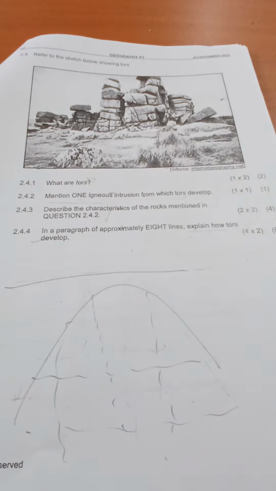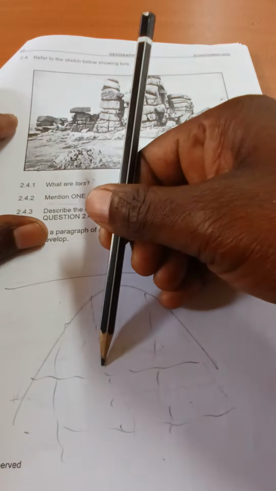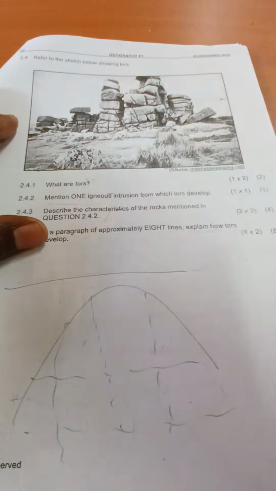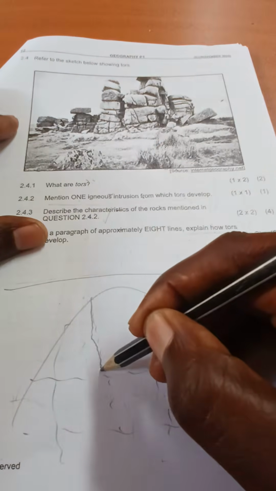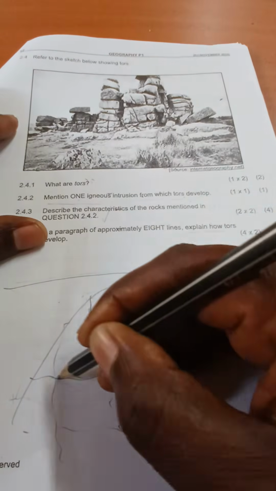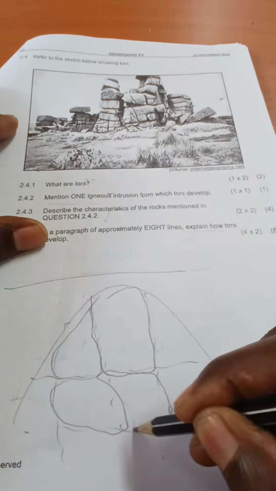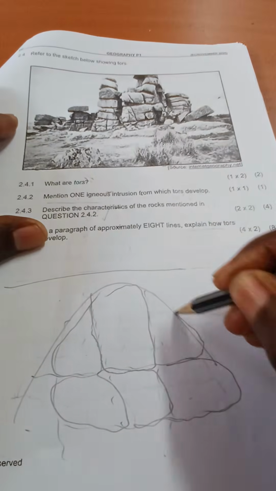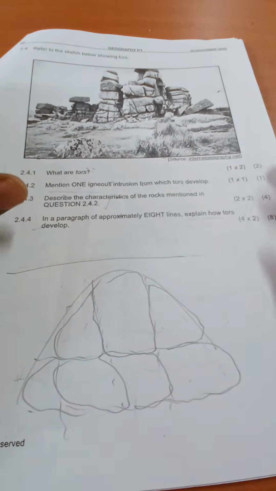So when these vertical and horizontal cracks form, what happens? The water seeps into this batholith, okay? When it seeps in, it means this rock is weathered chemically, which results in the shaping of these corestones along the joints into rectangular boulders, corestones. Okay, this is what happened.